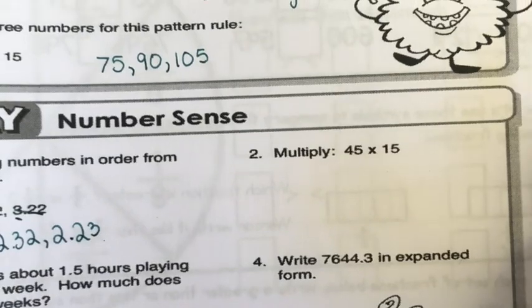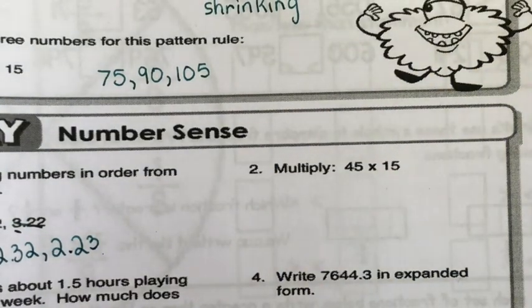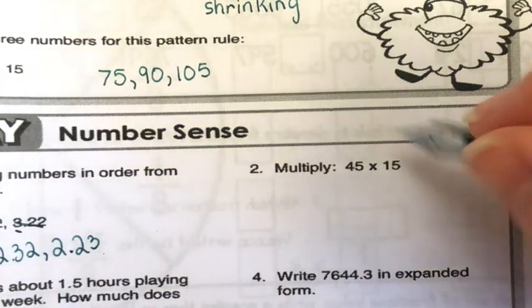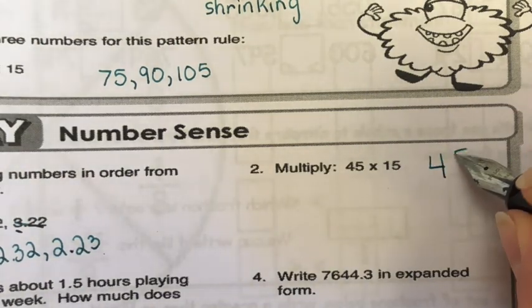Okay, now we're going to move on to this one. It says multiply. 45 times 15. Now you guys have lots of strategies you've been using for this. You also have a strategy you can use with tens and multiples of 5. So I'm going to let you decide how you do this. I'm going to model it with partial products because I find that's the easiest way other than box window for people to understand it. All right, so 45.